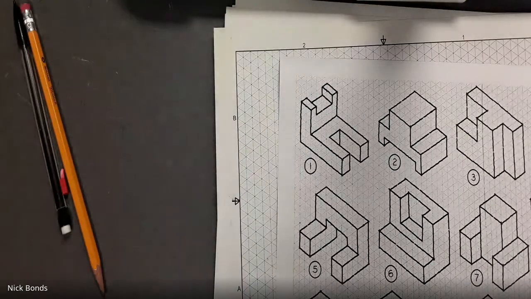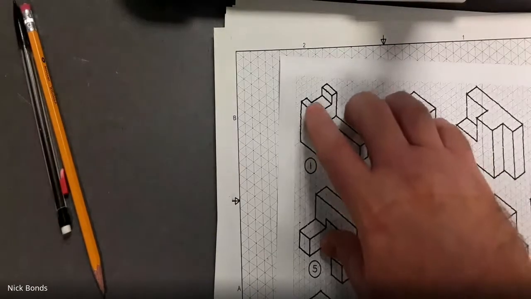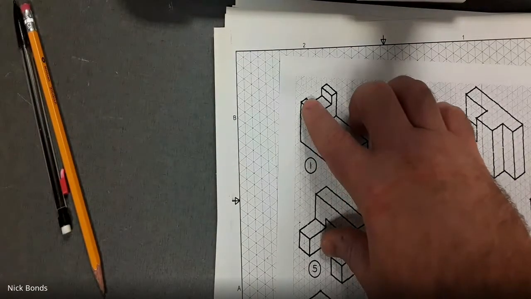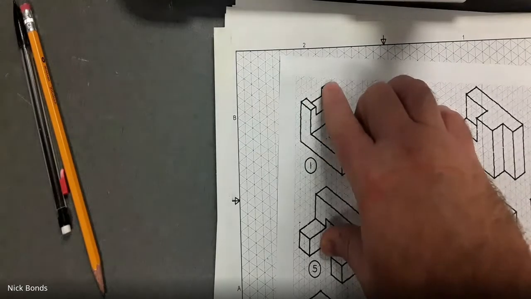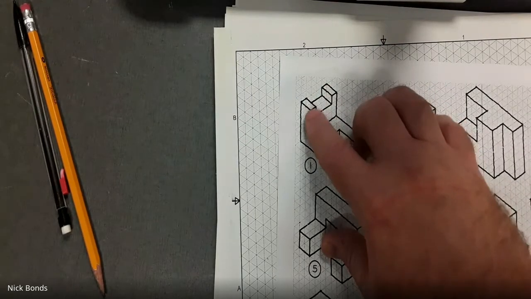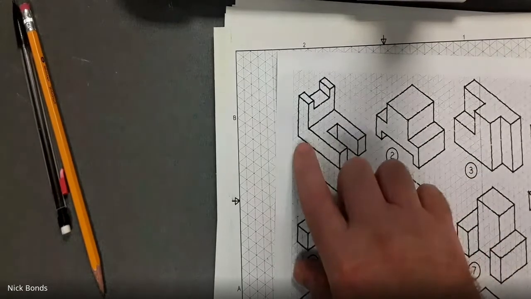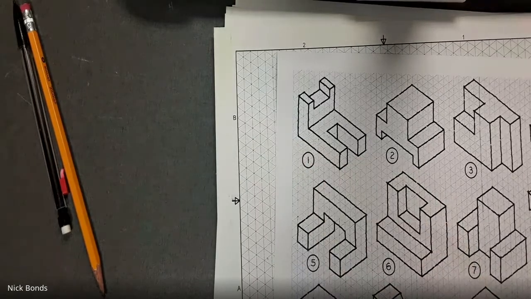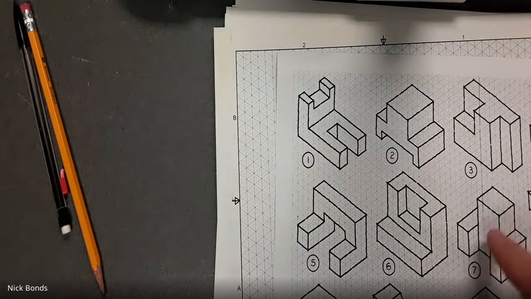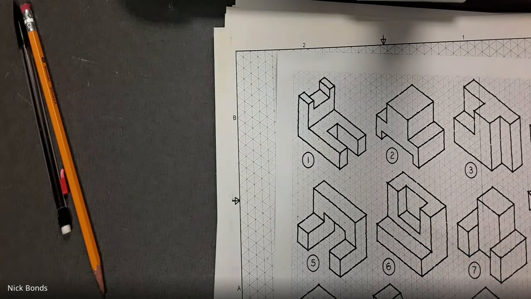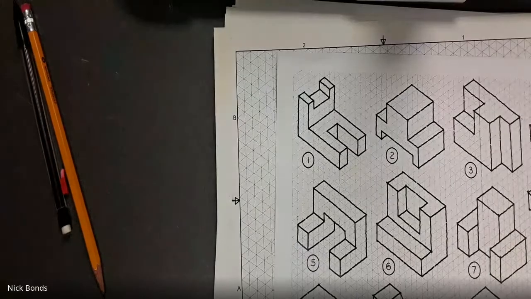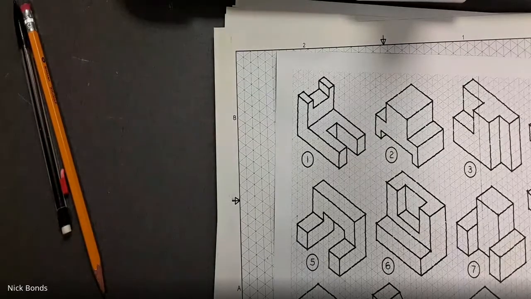I realize it is hard to see, but if we count the spaces, this is 5 spaces deep by 5 spaces tall by 8 spaces wide. And you can find this in Schoology under General Student Resources, and this is Isometric Part Sheet 1, so you can get this actual sheet in that location. So let's go ahead and get started with the drawing.